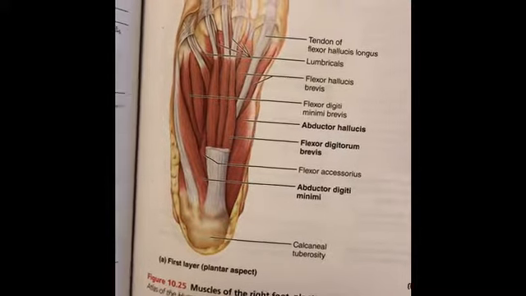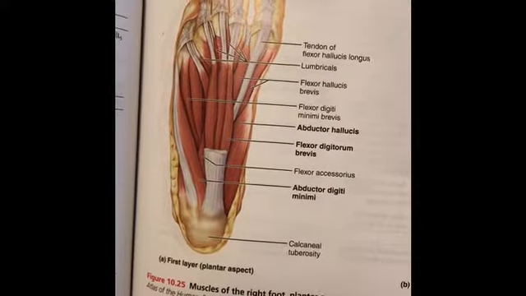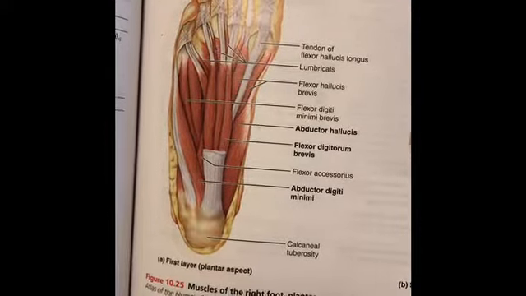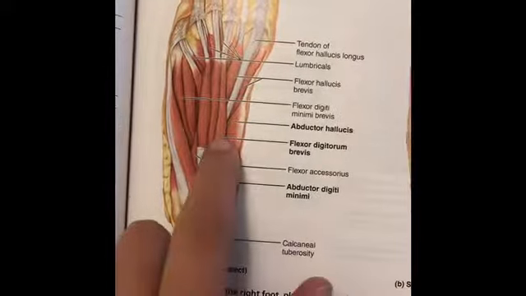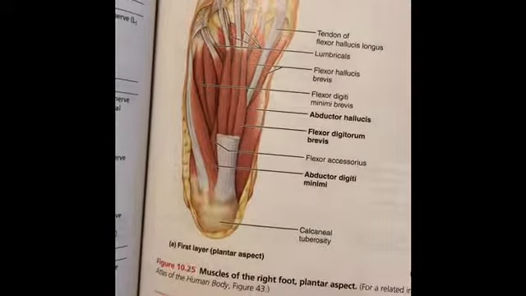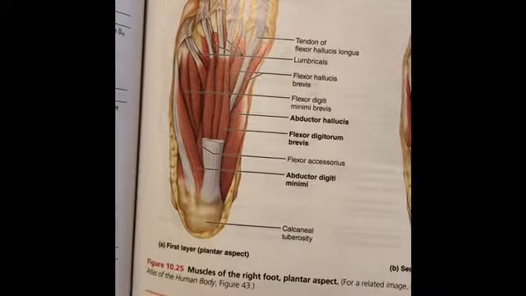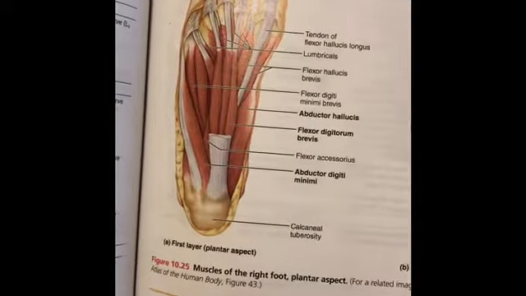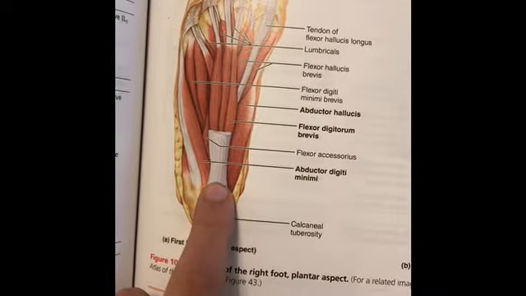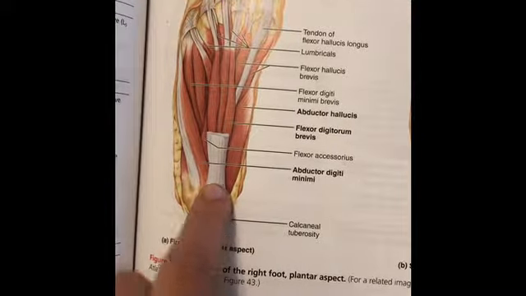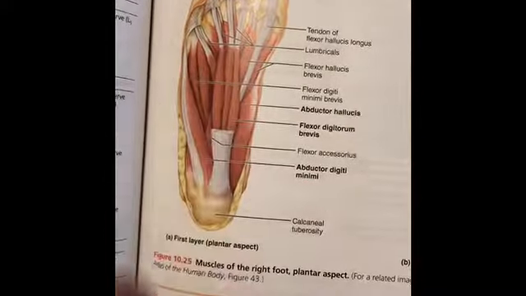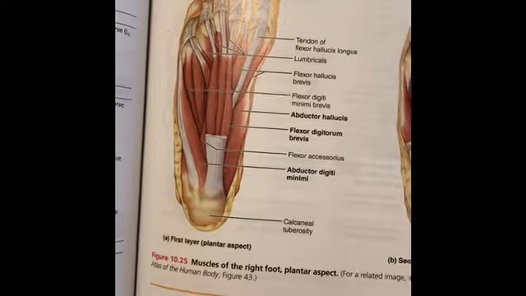First is the flexor digitorum brevis. That can be found right here. The origin is the calcaneal tuberosity, and the insertion is the middle phalanx of the second through fourth toes. Action is that it helps flex the toes.